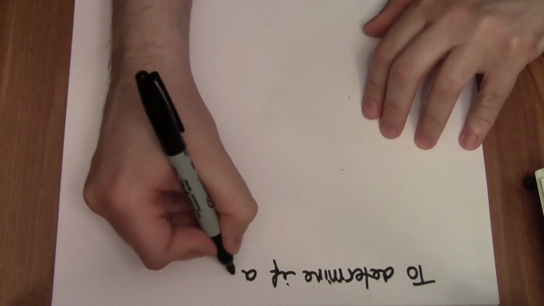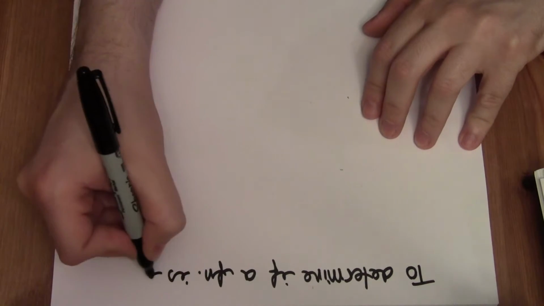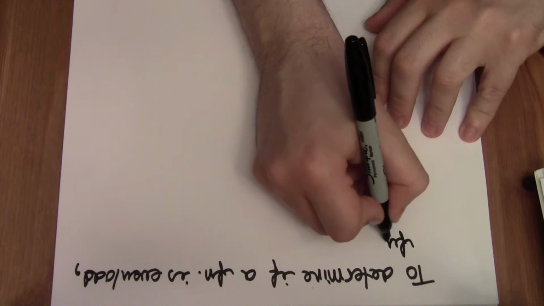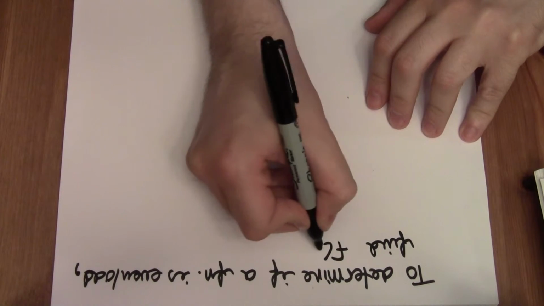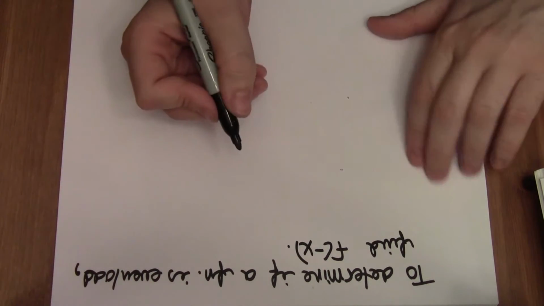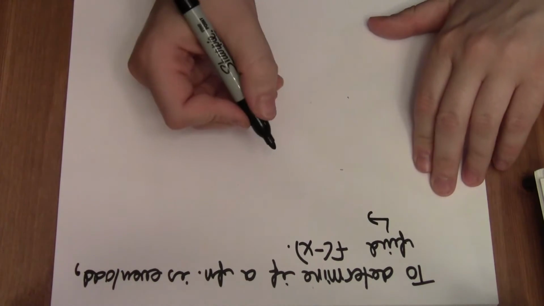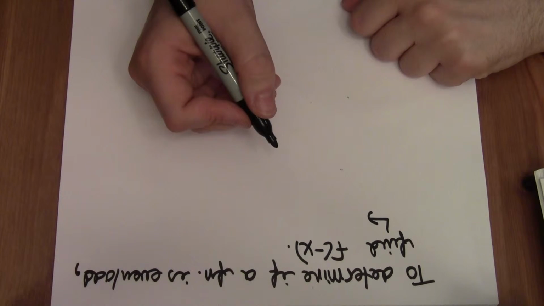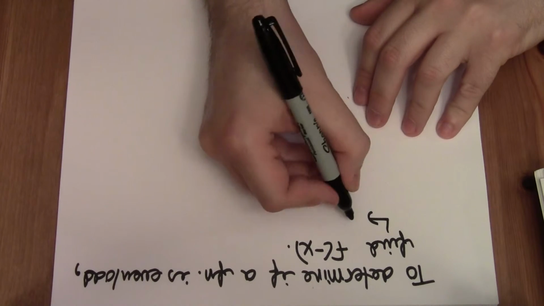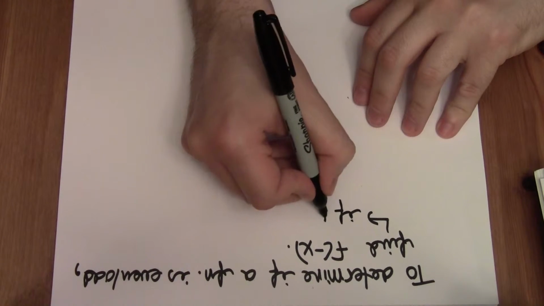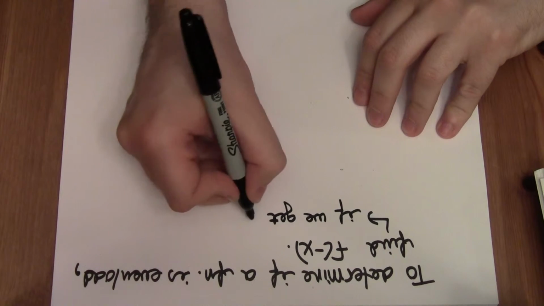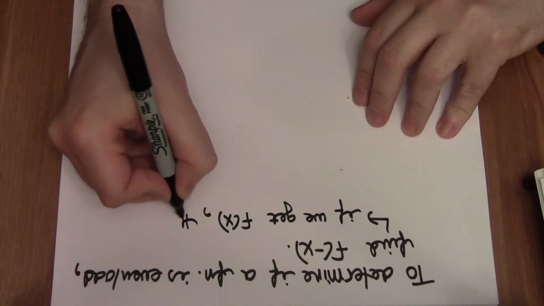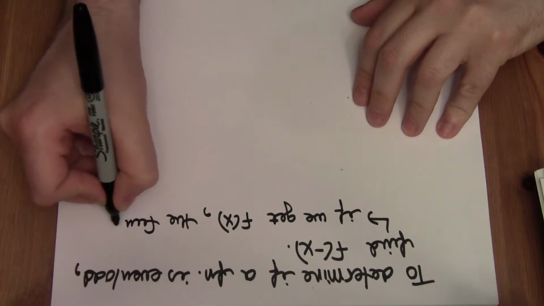To determine if a function is even or odd, all we need to do is take our function and plug negative x into it. If when we simplify f of negative x, we get our original f of x function, then the function is even.